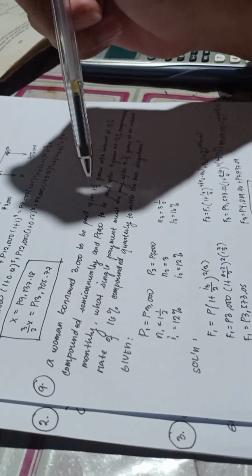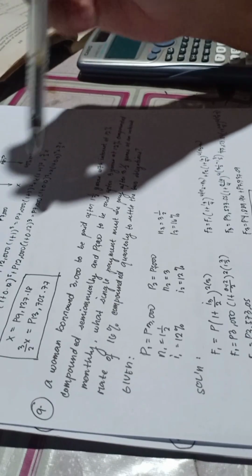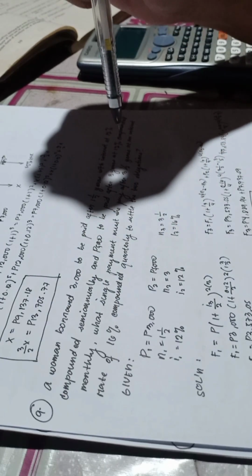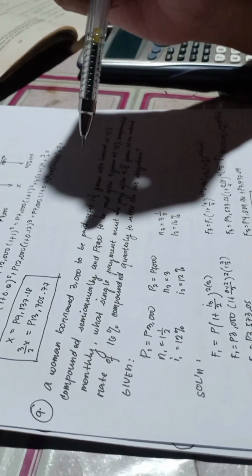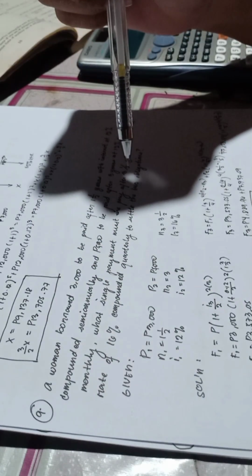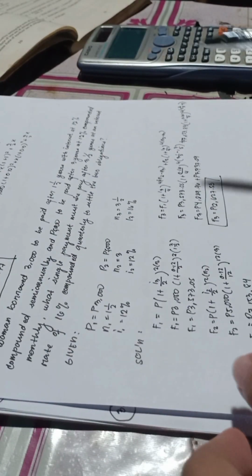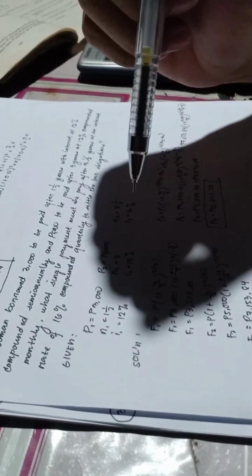A woman borrowed 3,000 pesos to be paid after 1.5 years with interest at 12% compounded semi-annually, and 5,000 pesos to be paid after 3 years at 12% compounded monthly. So what single payment must she pay after 3.5 years at an interest rate of 16% compounded quarterly to settle the two obligations? So let's proceed to the given or the solution.